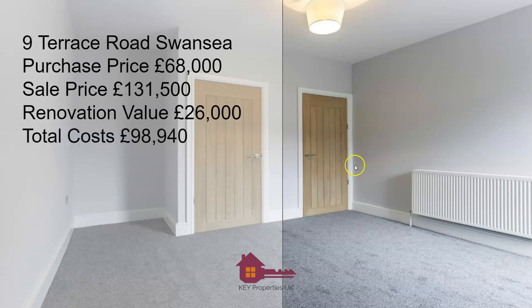The total costs were £98,940. Now I know that the renovation value and the purchase price don't add up to that amount, but there were other costs. There are taxes, sales taxes, stamp duty. In this case, it's purchased at auction, so there's auctioneer's fees. There's all sorts of fees go on top. So you have to make sure you know the total costs, not just the headline costs, because the total costs are the costs that you actually pay.